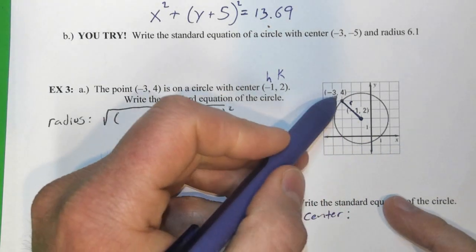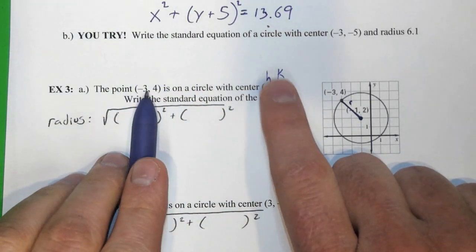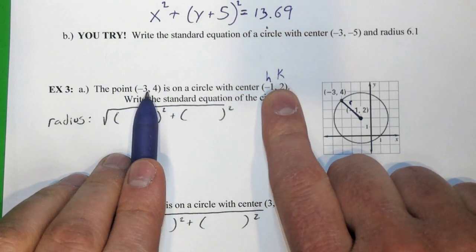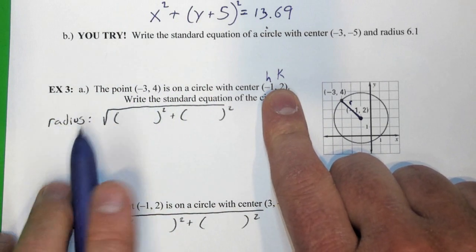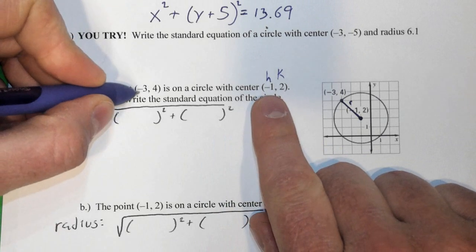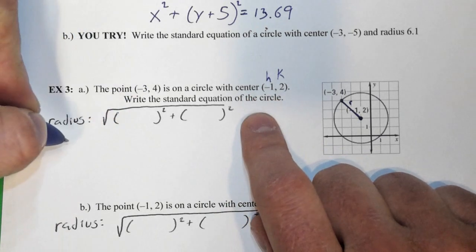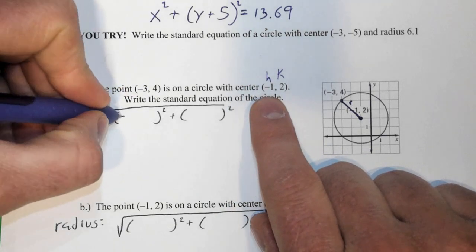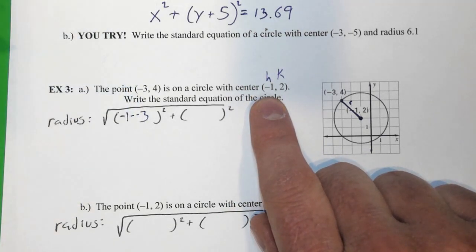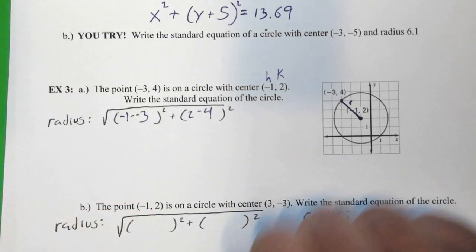Instead of counting on the graph, though, we're going to use the distance formula. So let's use the distance formula to find the distance between these two pieces, and that distance will be our radius. When you're setting up the distance formula, you're going to start with your x values. You can do negative 3 minus a negative 1, or you can do negative 1 minus a negative 3. I'm going to choose to go from the negative 1, and then I'm going to subtract the negative 3. I'm going to do the 2, and I'm going to subtract 4.